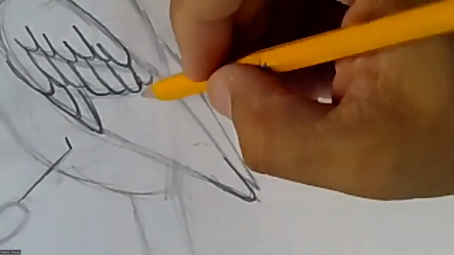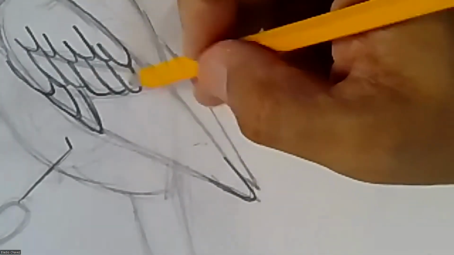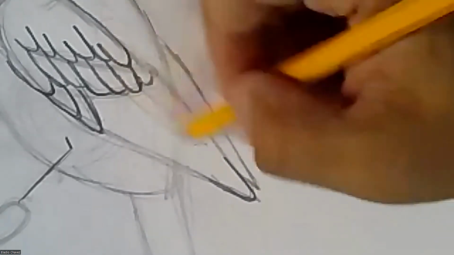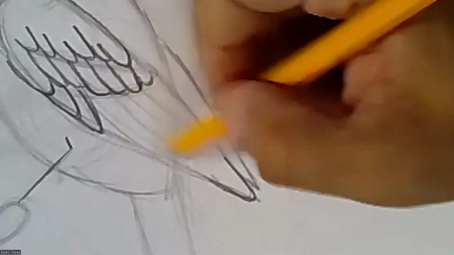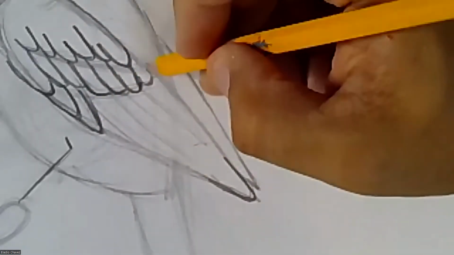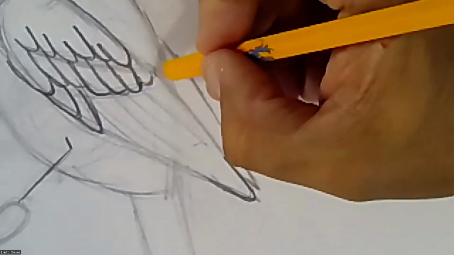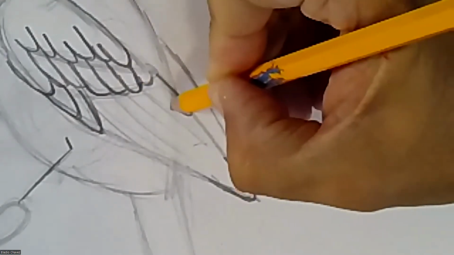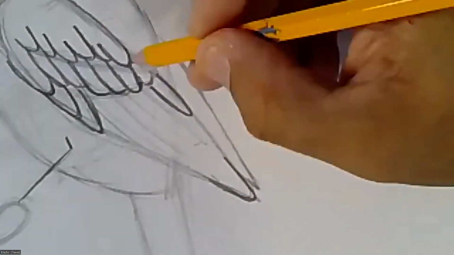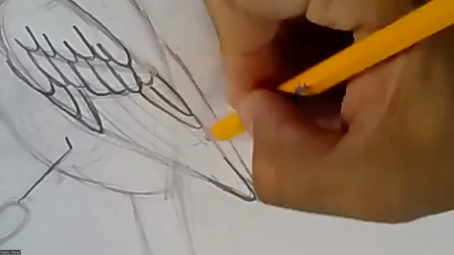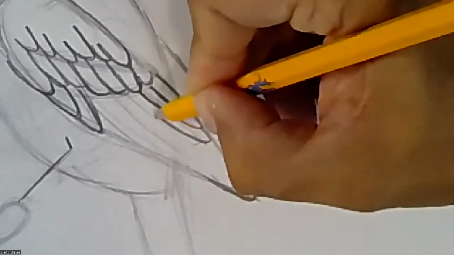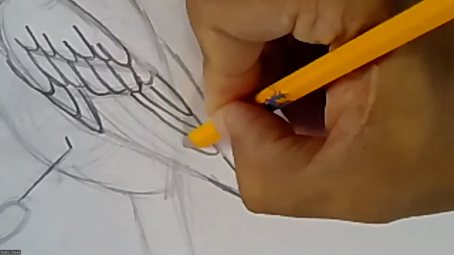So there's a whole bunch and they're all kind of going in this direction. Let me sketch it in so you can see this direction. We're going to be going in this direction. I just sketched it in real quick, but it's from the top to bottom because you have this one feather there, and then the other ones are underneath below it, like that.